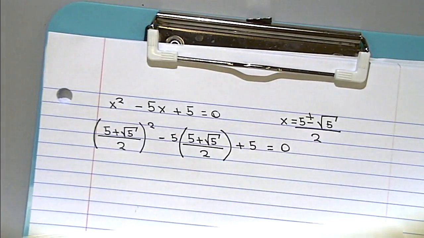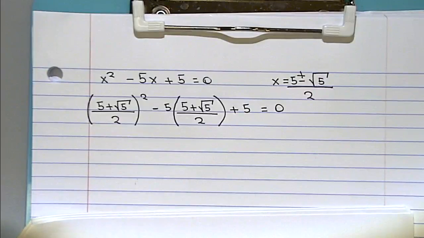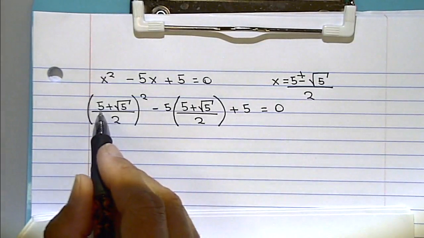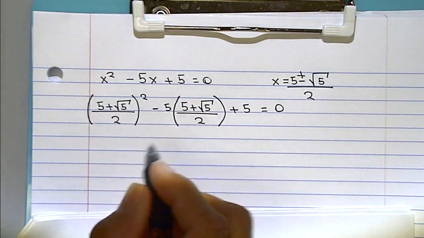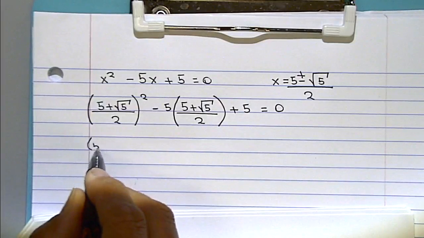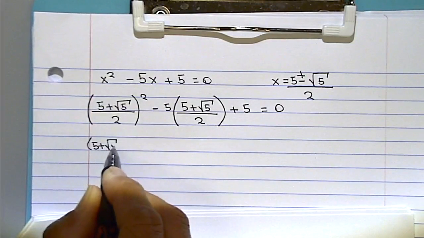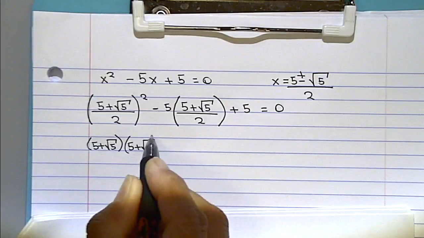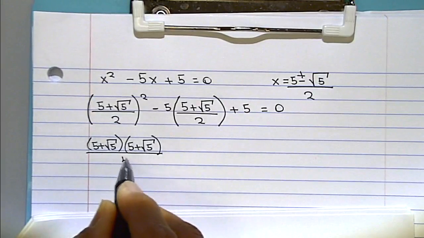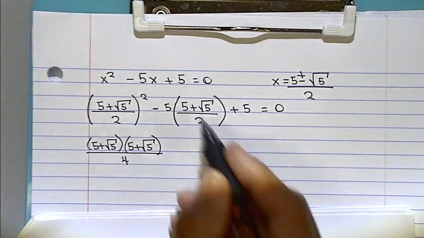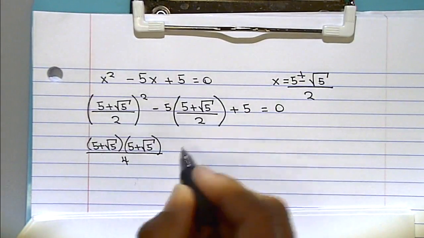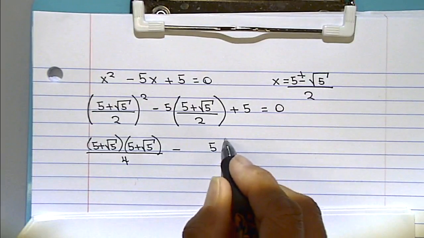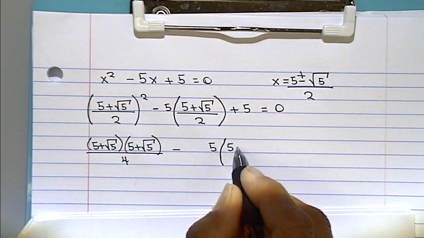Well, the first thing that I've got to do is that exponent. I've just got to raise these things to the power of 2. So when I say 5 plus the square root of 5 times 5 plus the square root of 5, it's going to look like this. And when I say 2 raised to the power of 2, it's going to be 4. You understand? Now over here, I really don't have that same issue. I could, at this point, just copy all this down. I don't have to raise anything here to an exponent. I'm giving myself some space because I'm going to have to come back and clear these fractions.